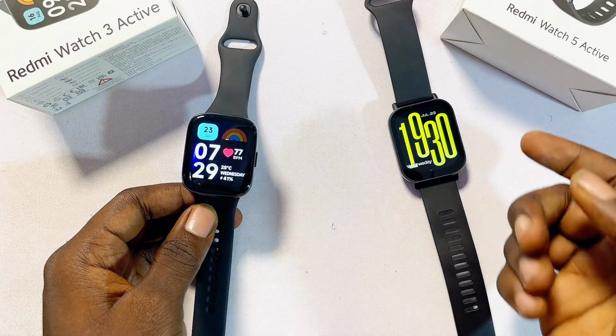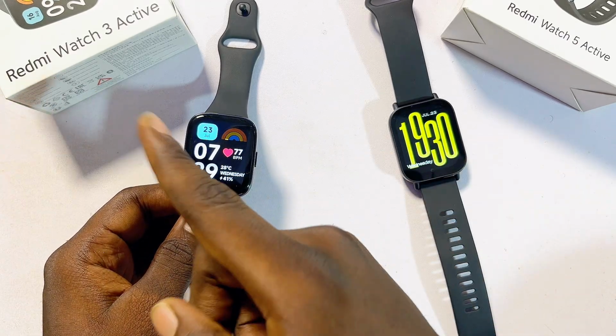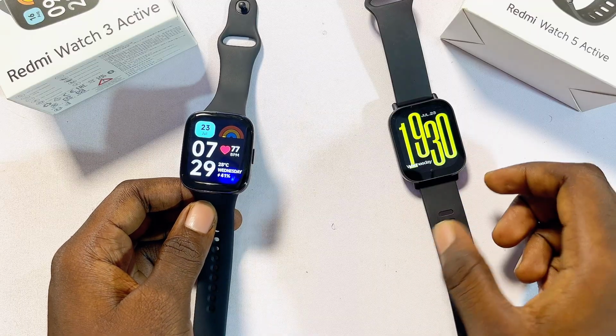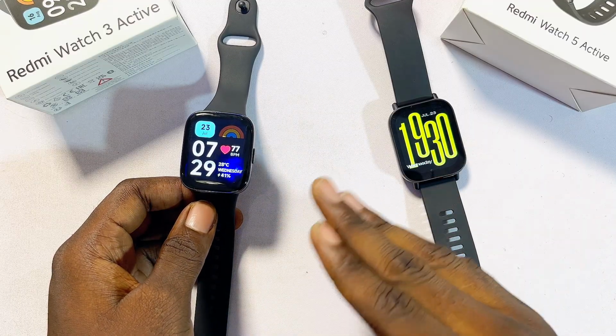What's up guys, so over here I have the Redmi Watch 3 Active and the Redmi Watch 5 Active, and in this video we are going to be talking about the differences between these two smartwatches.